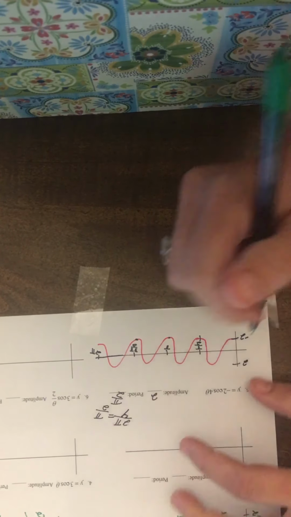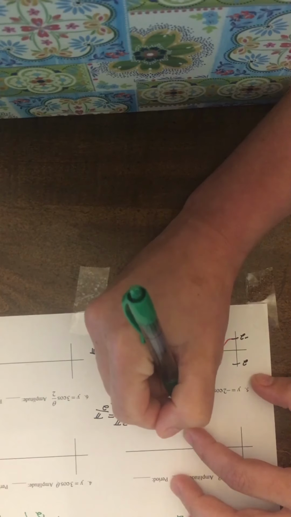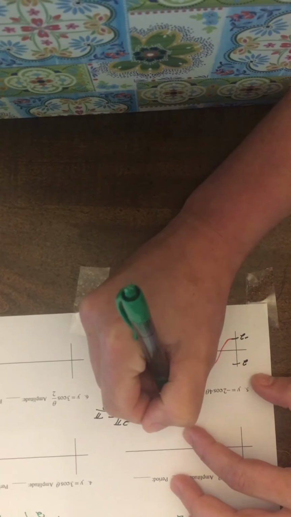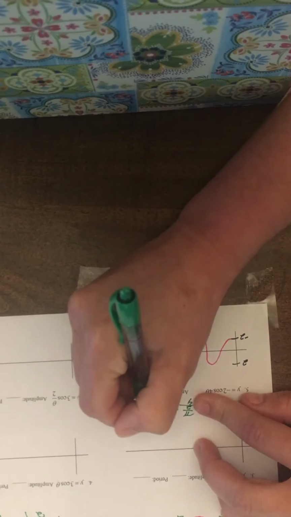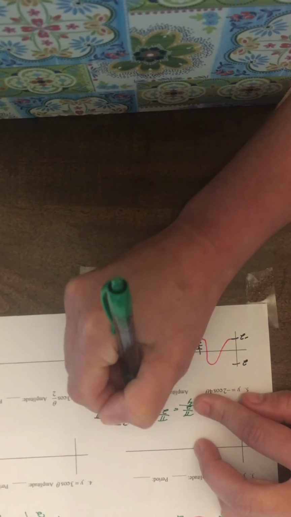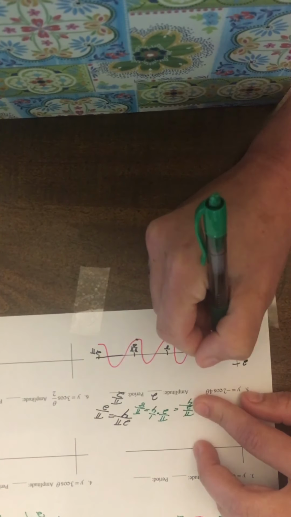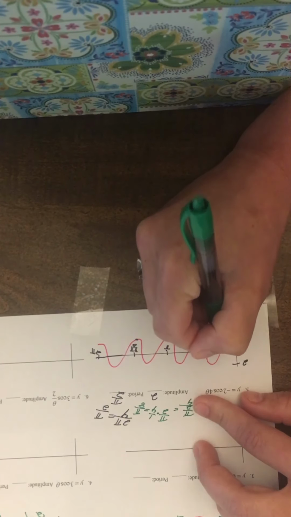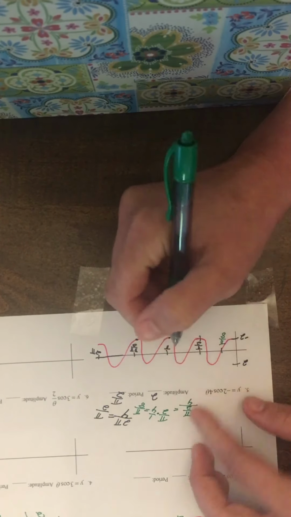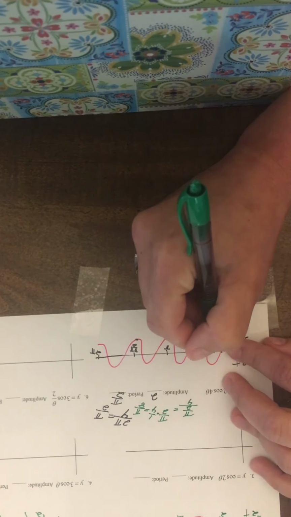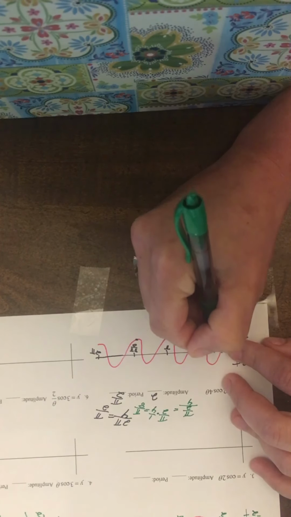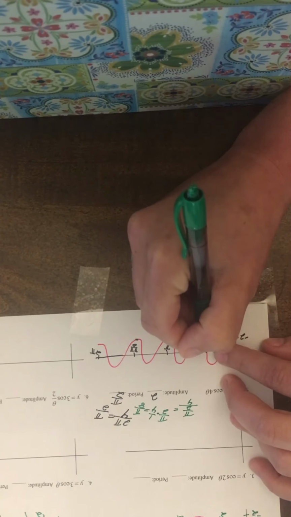Okay, next thing we're going to do is take each of our cycles or period, and we're going to divide it by 4. So if we have pi halves divided by 4, remember when we divide by a fraction, we multiply by the reciprocal. So that's pi halves times the reciprocal of 4, which is 1/4, and that gives us pi eighths. So we'll start at 0, and then we'll go to 1 pi eighths, because we're dividing this into 1, 2, 3, 4 sections. This would be 2 pi eighths, which is pi fourths. This is 3 pi over 8.